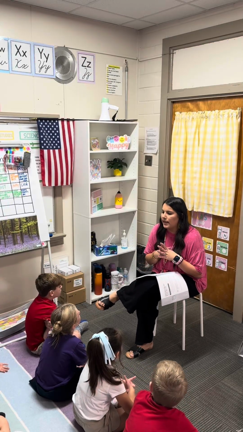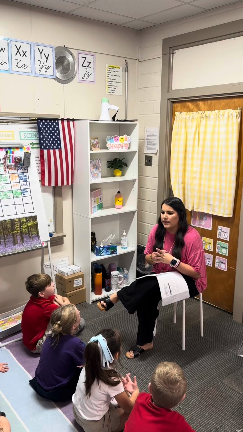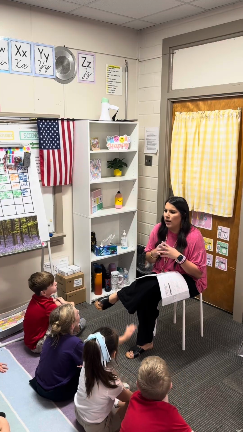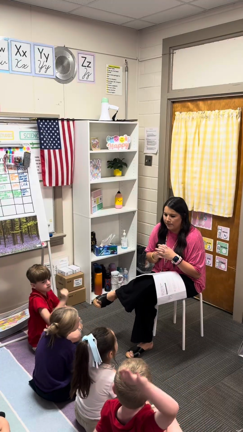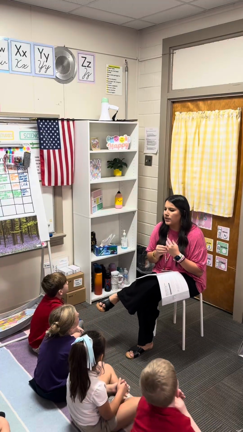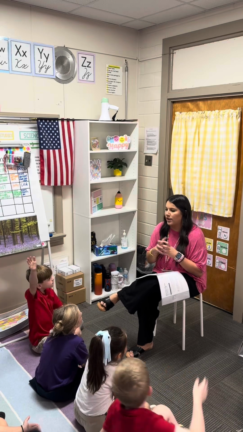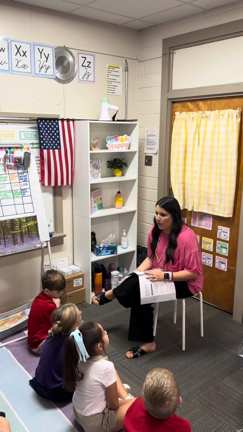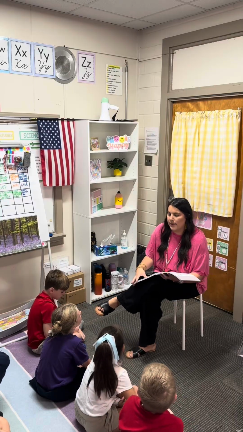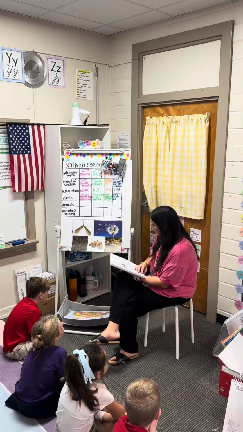What is the season that the plants grow the most in? Or when do they start blooming? Peyton? Spring. In spring. And what's another season that they also can grow in? Jackson? Summer. In summer. Okay, so we have spring and summer. Those are the main seasons that they grow and travel along to their new homes.